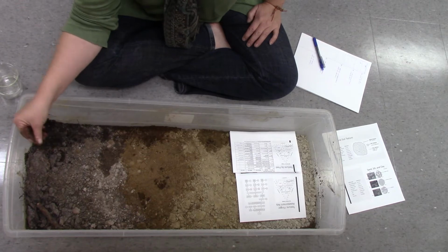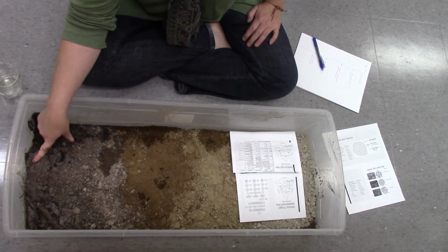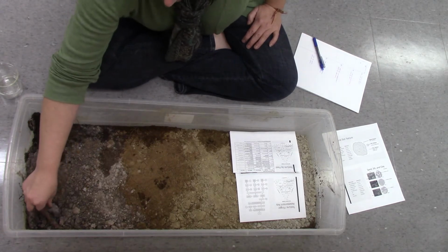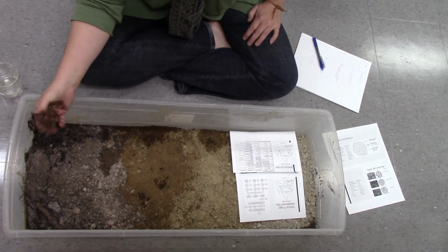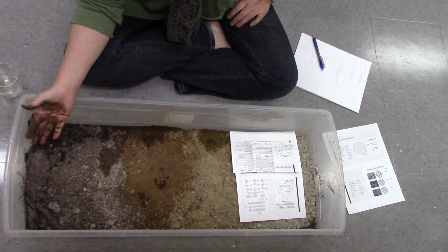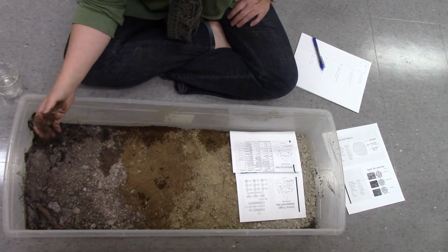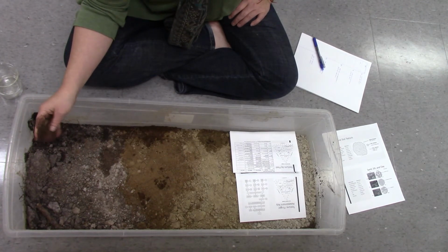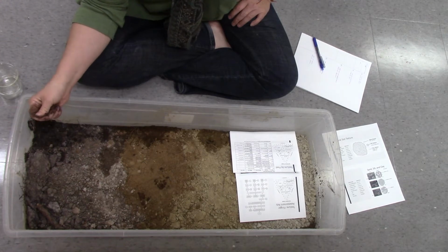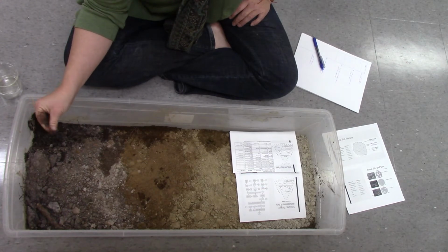There is a lot of sand in this. This is not organic matter. There is some organic matter, but if it was more organic matter than mineral matter, then we'd be able to make a ribbon. That's still very gritty, like sand.